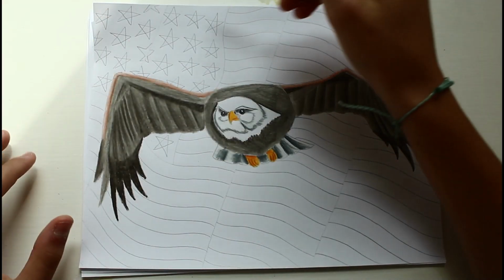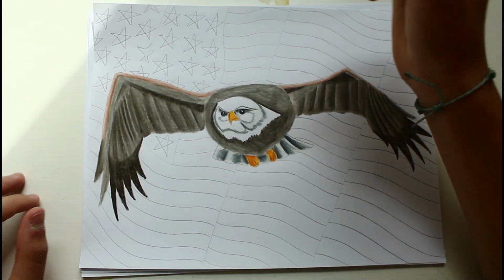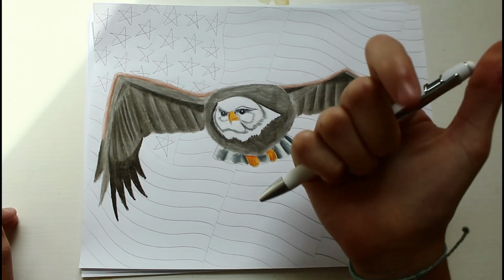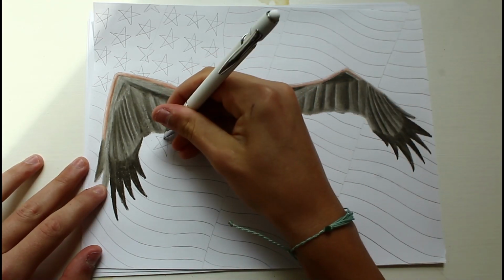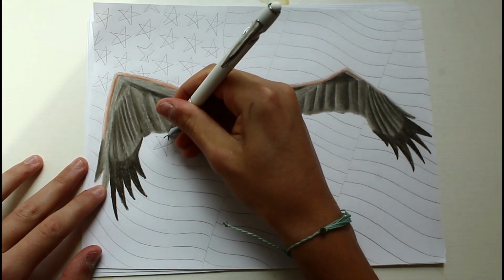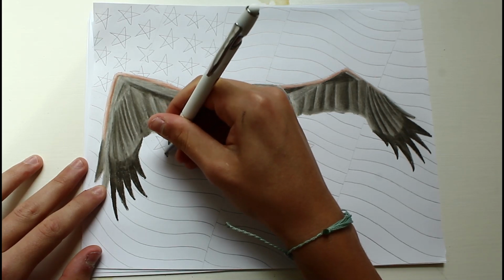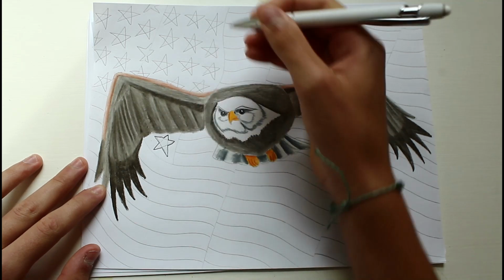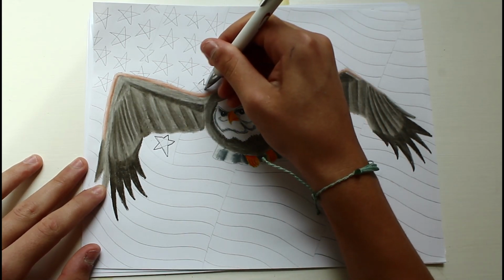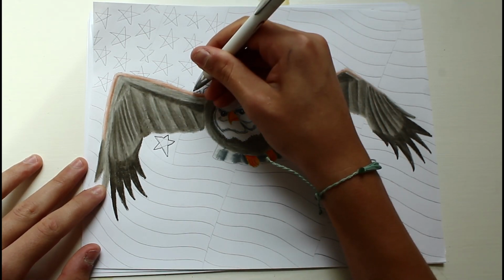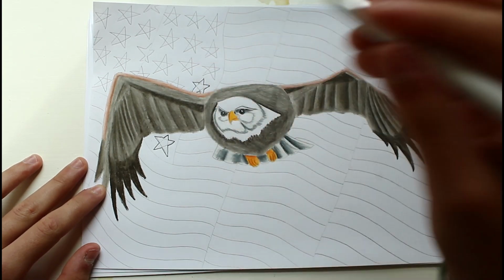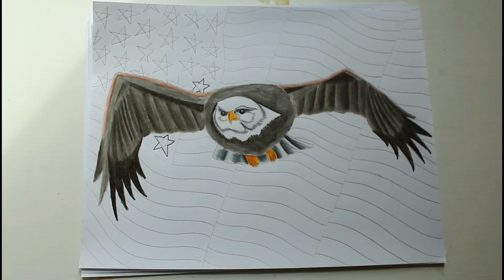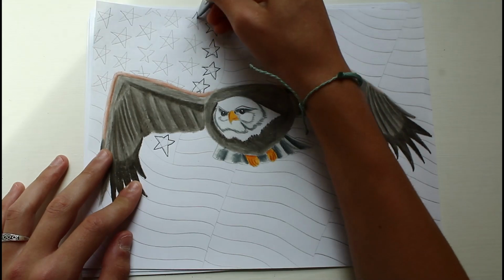Okay, so now that I drew the few stars on the blue, I'm coming here with a pen, and I'm just going to trace over the outside of each star. So I'm going to go over literally just the outside shape of each star. And I'm going to fast forward this part again because it's going to take me a little bit.